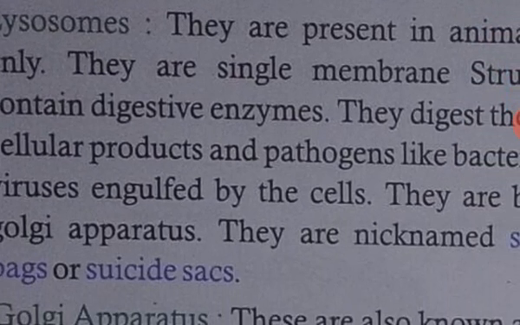The function of the lysosome is that they help in the intracellular digestion of food. They also destroy aged and worn out cellular organelles. They defend the cell against pathogens. So they are called the scavengers or the cellular housekeepers.